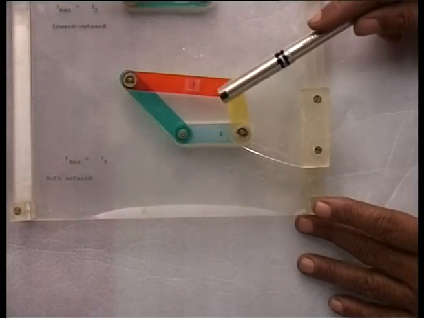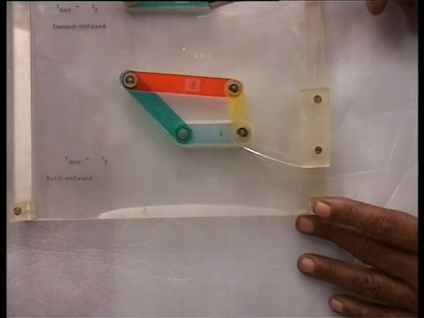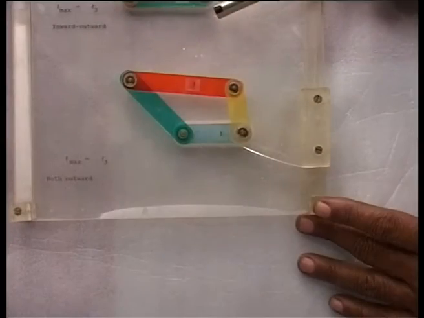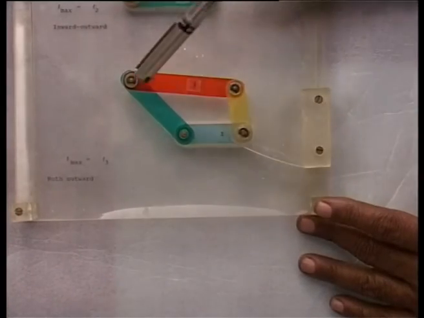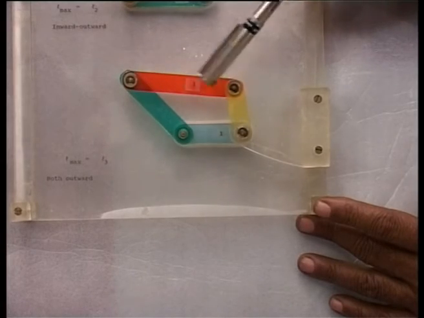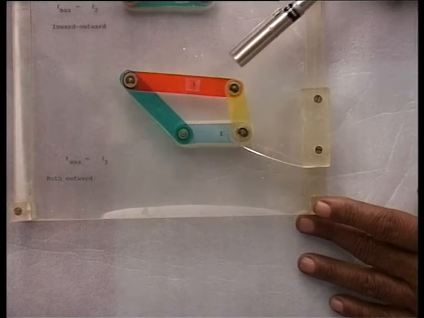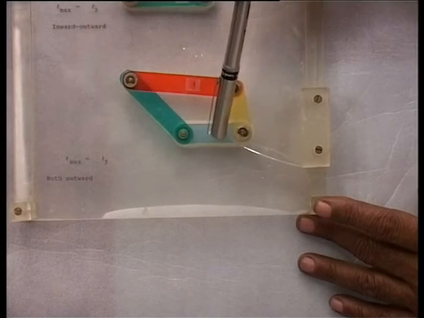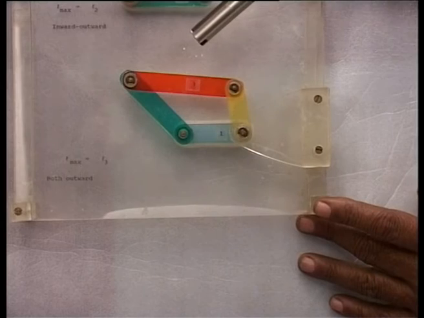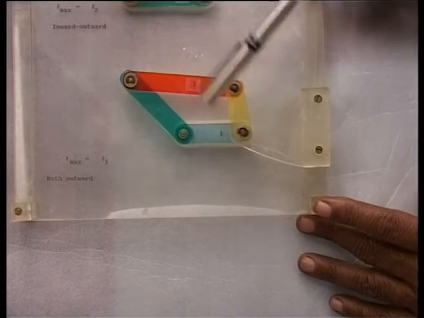Similarly, other inversions from the same chain had double rockers, but the rocking movements were different, either inward, outward or both inward, and that depends on the position of this longest link. With the longest link as the coupler, we got both outward oscillation, whereas with the longest link connected to the frame we will get inward outward, and with the longest link as the frame we will get both inward.